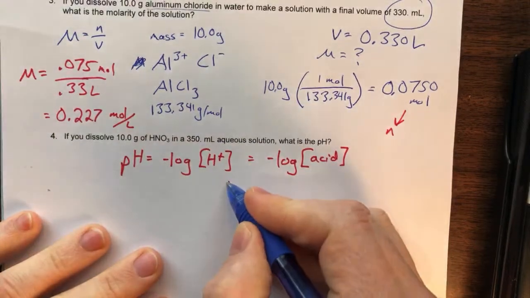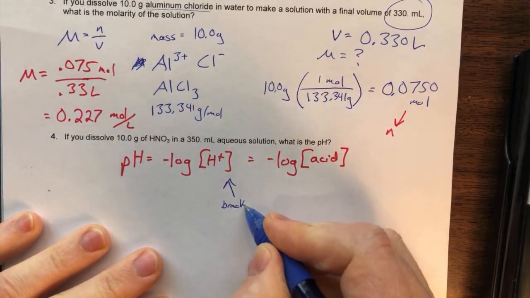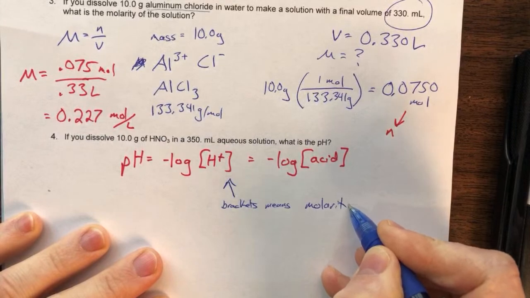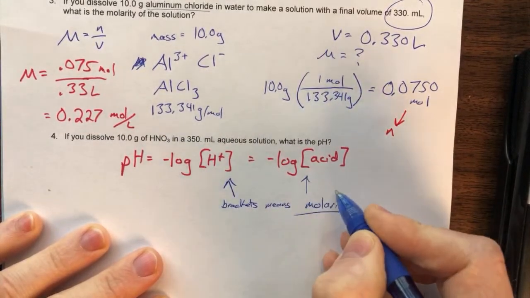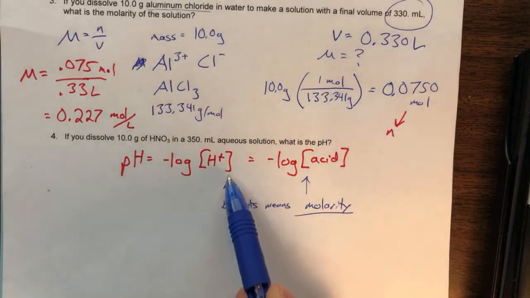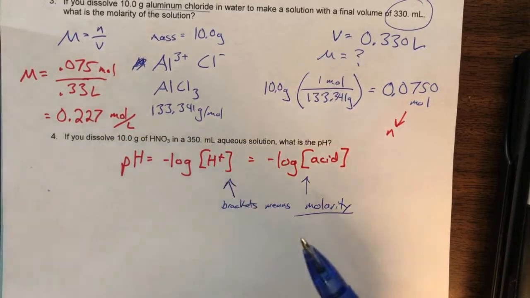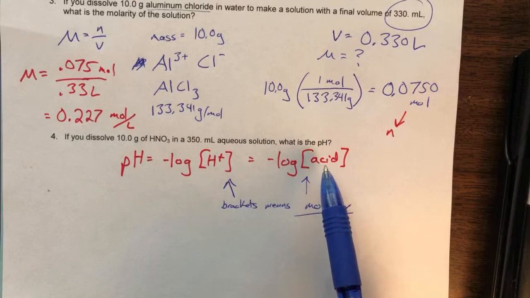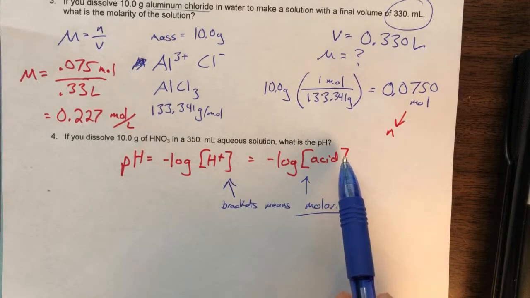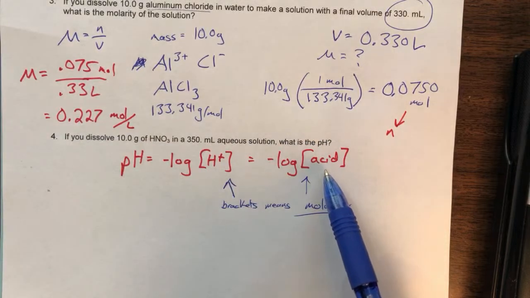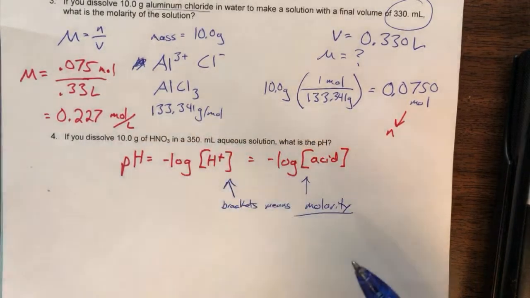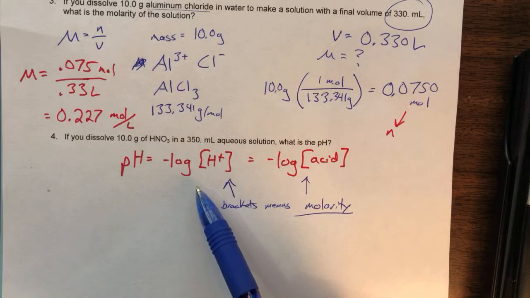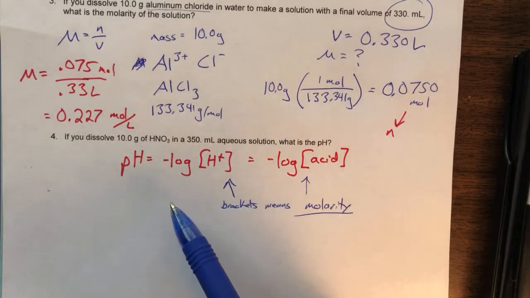Brackets means molarity. So when we're solving these equations, we need to know that these brackets mean the molarity. So the molarity of your H plus, which essentially is your acid, as long as you're talking about a monoprotic strong acid, which I'm always going to be giving you for these kinds of problems. It'll always be monoprotic and always a strong acid, and so these two equations are basically the same. The pH is the negative log of your acid molarity. That's why we need to review molarity for our acids and bases.